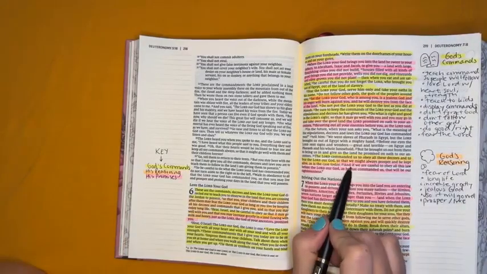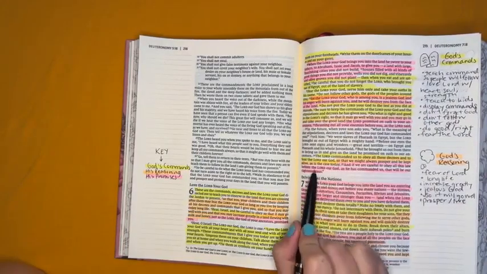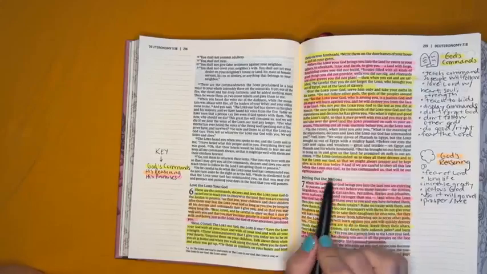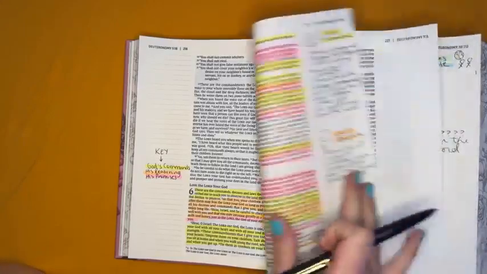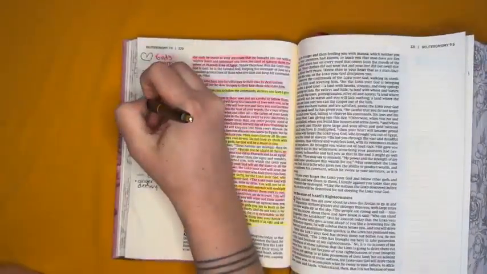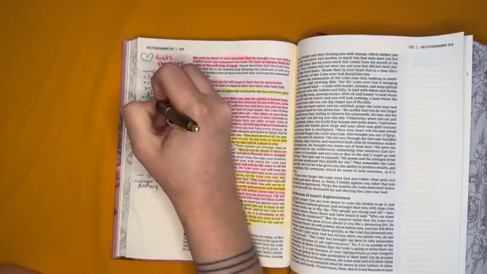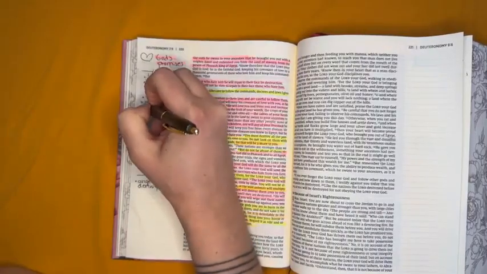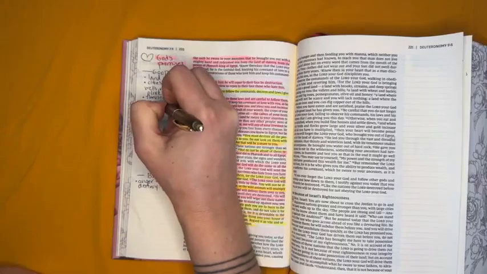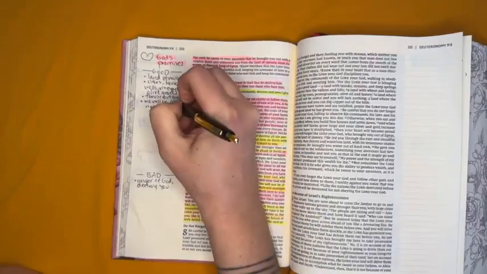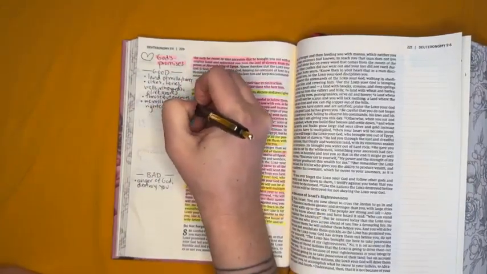Here's the promise. If we're careful to obey all this law before the Lord our God, as he's commanded us, that will be our righteousness. We will be righteous, or considered righteous.